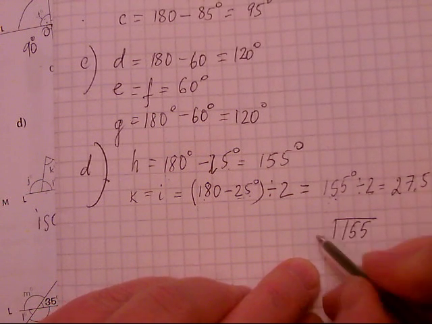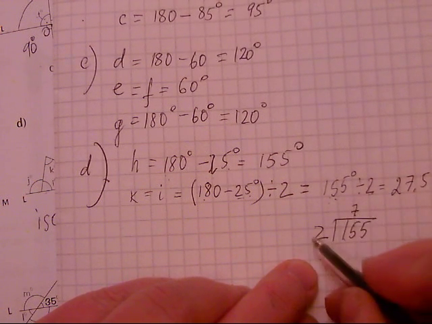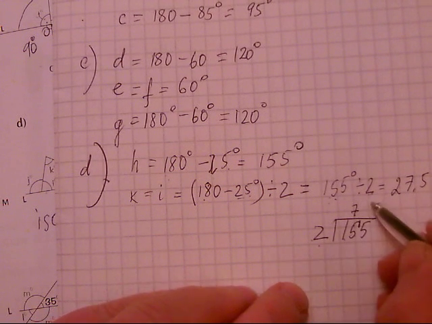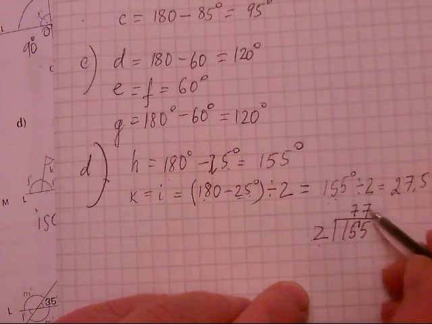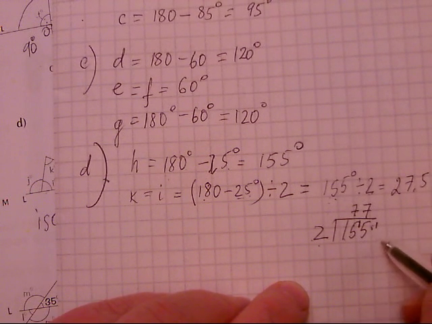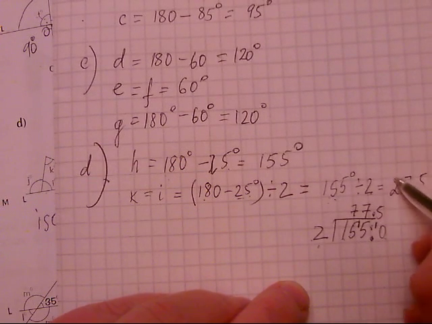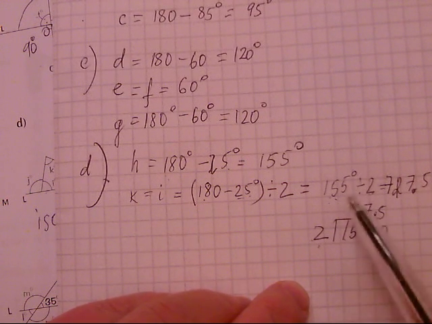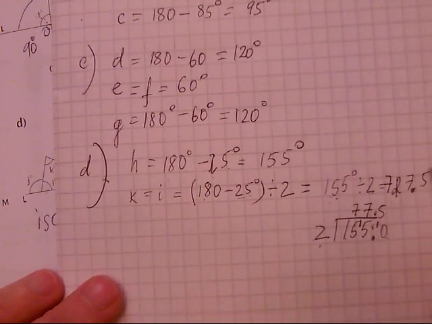Okay, 155 divided by 2. 15 divided by 2 is 7. 7 times 2 is 14. Remainder is 1. So we have again 15 divided by 2 is 7. Oh, I made a mistake again. 77, and the remainder is 1, and if we write 0 here, 10 divided by 2 is 5, so the answer will be 77.5. Yes, of course, 150 divided by 2 is 75 and 2.5, so 77.5 degrees.